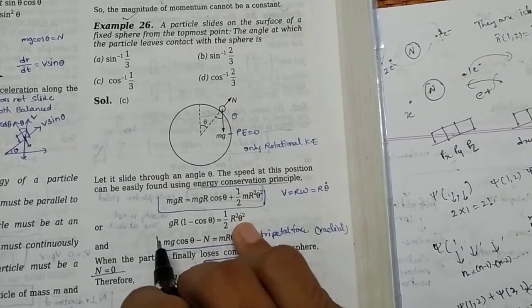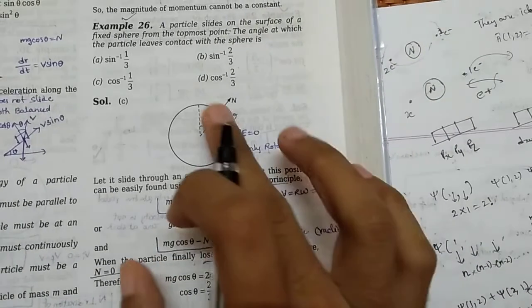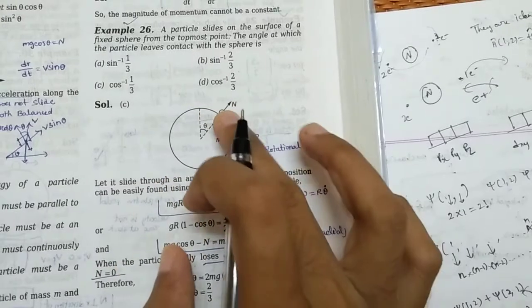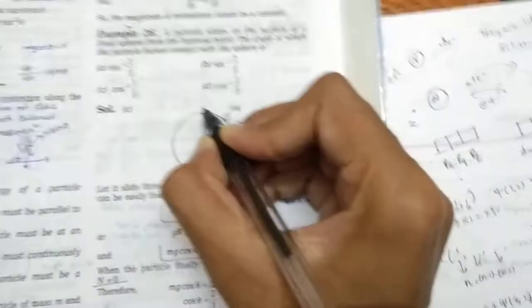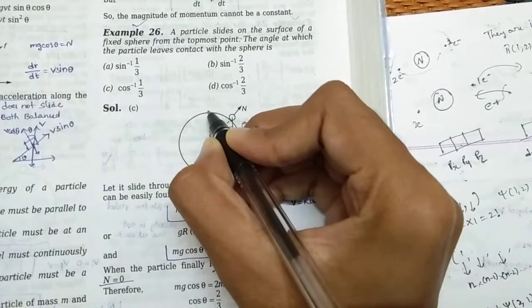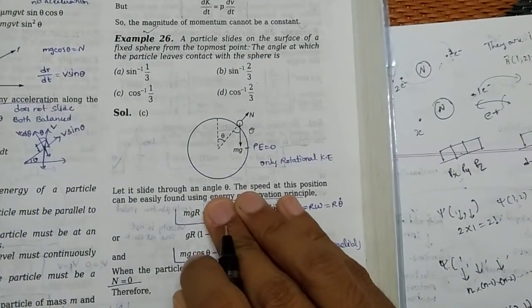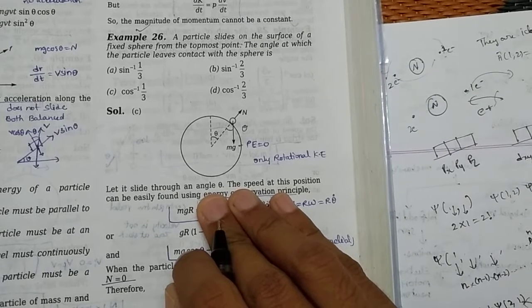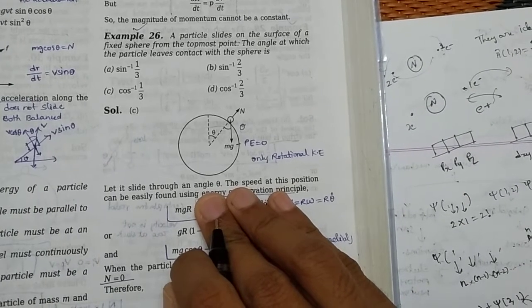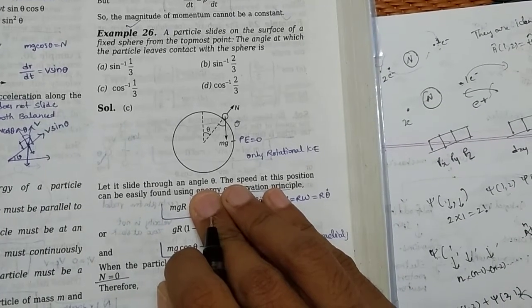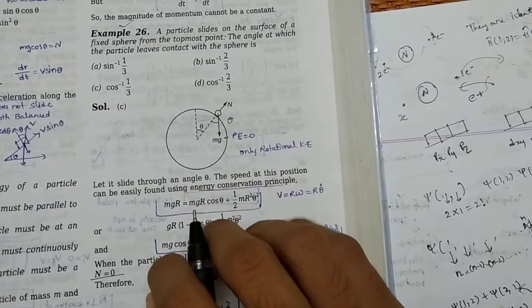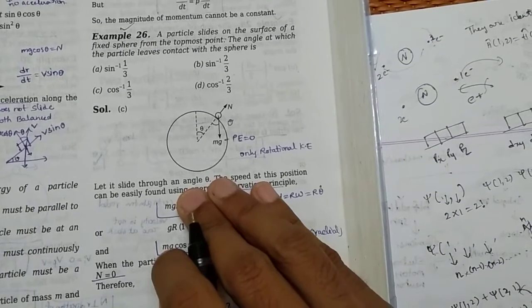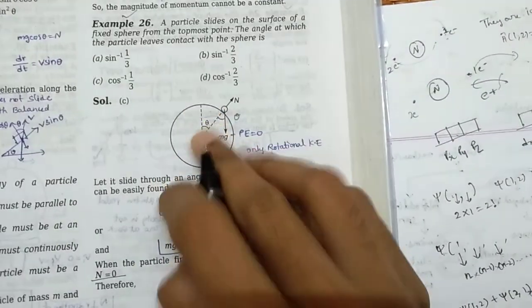So here we need to apply energy conservation at this point and energy conservation at this point. Initially the particle was here, at rest, so the speed of that particle would be 0. It would have only potential energy but no kinetic energy. We know the formula for potential energy, that is mgh. So here we need to find the height.